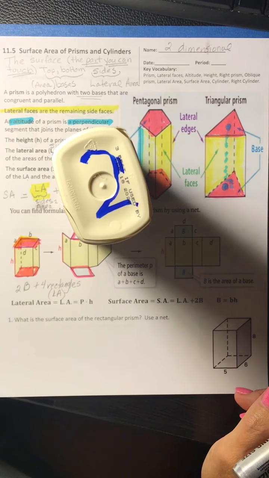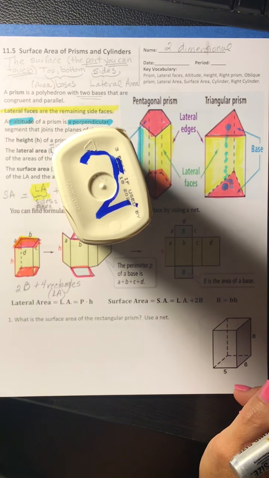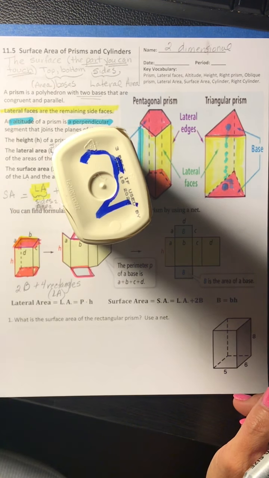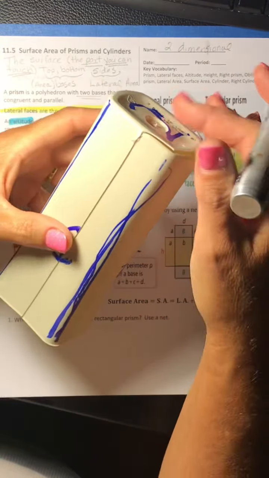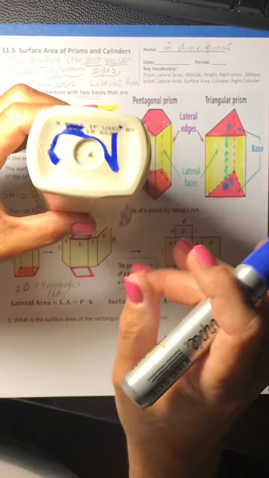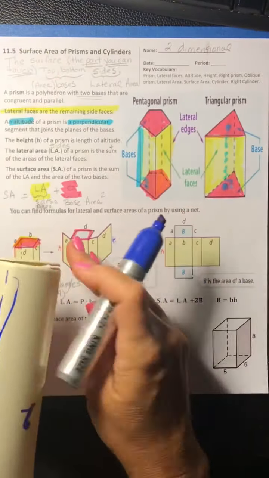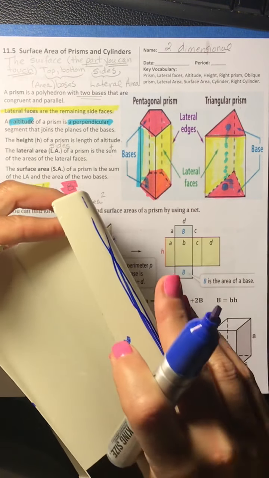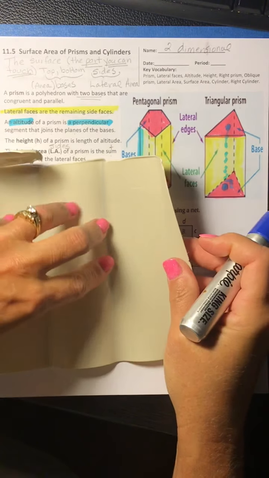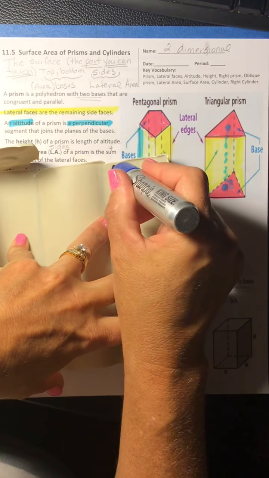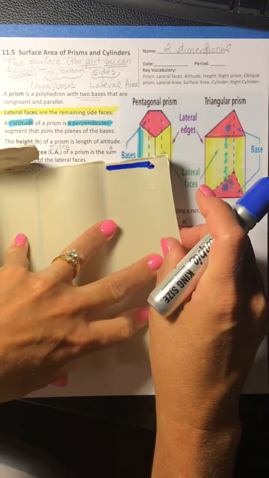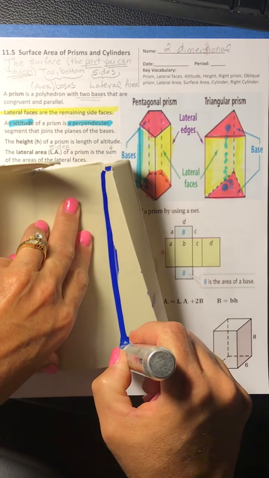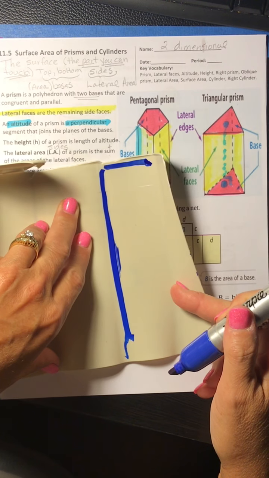Now, what's kind of cool is that there can be an easy way to do the entire lateral area and bases, so the entire surface area, is if we open this up to a net, we will see that this side is the length and this height is the width.